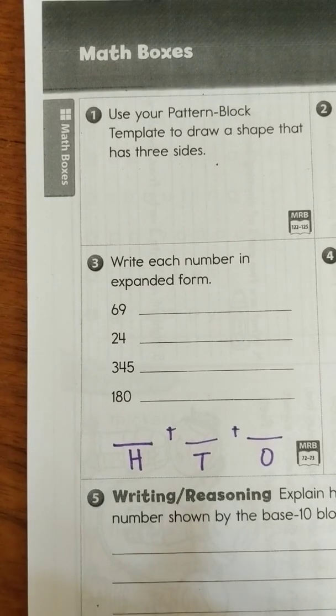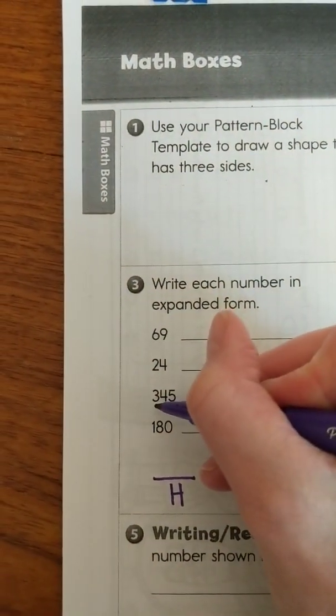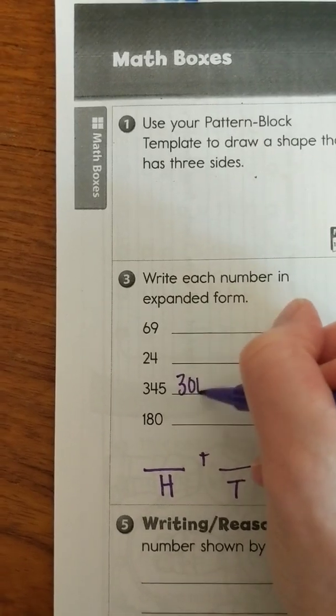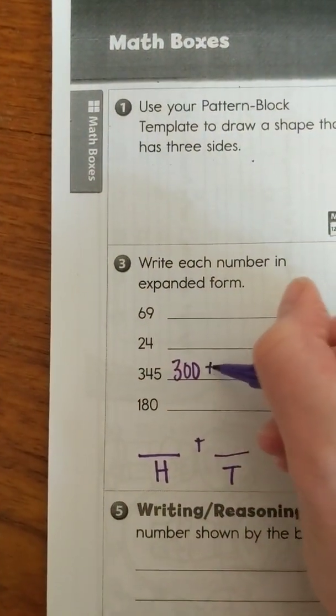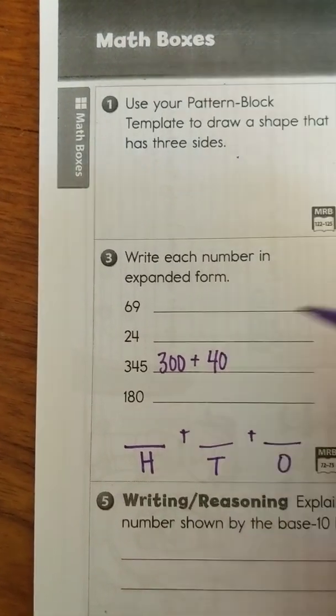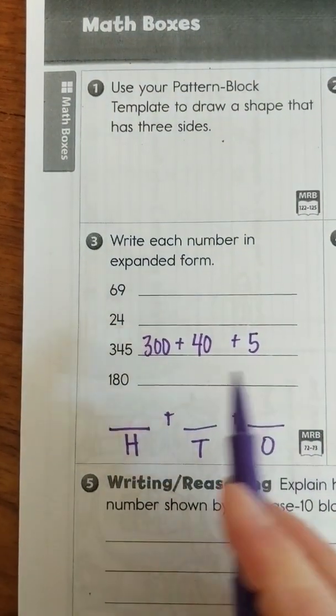So 345, okay? Well, in my hundreds place, I have 3 hundreds, and so that's worth 300. In my tens place, I have 4 tens, so that's worth 40. And then in my ones place, I have 5 ones.